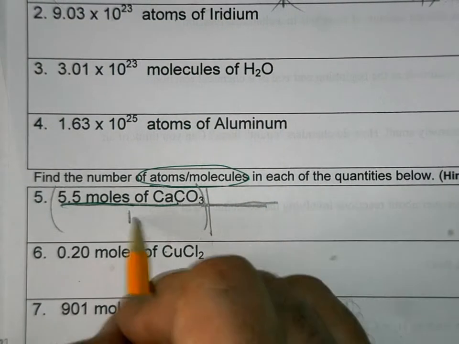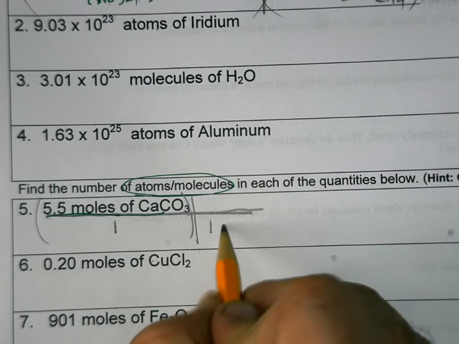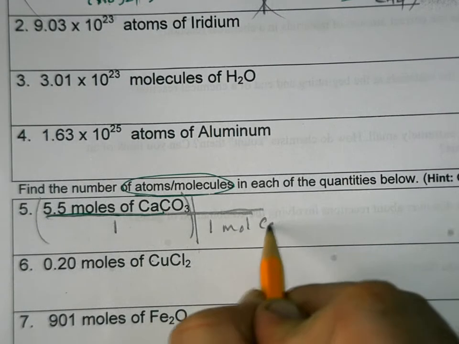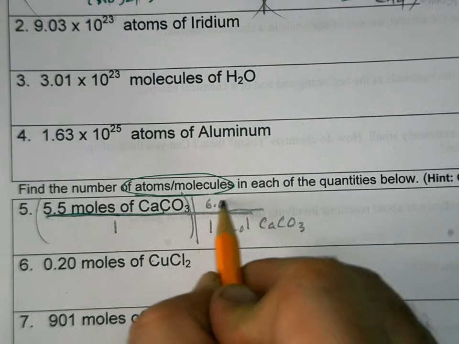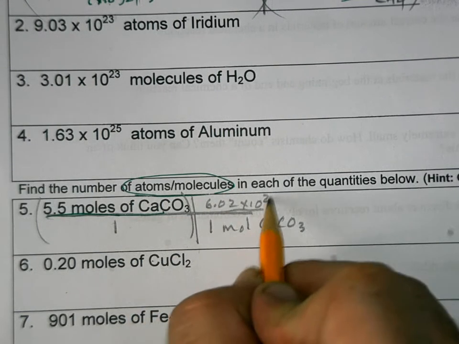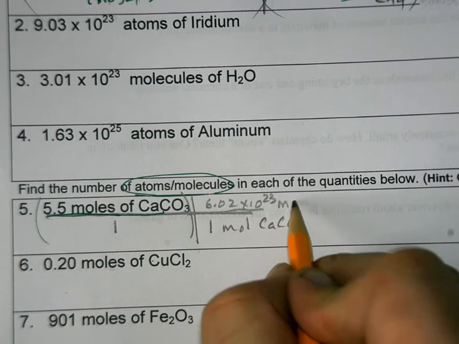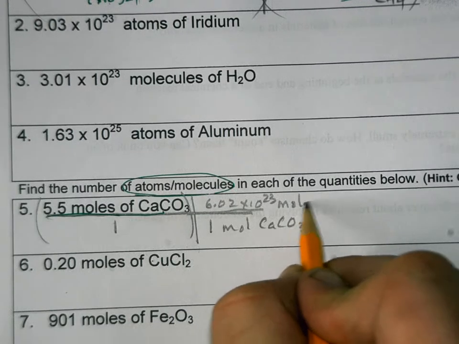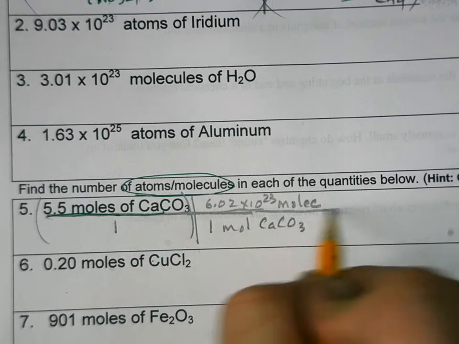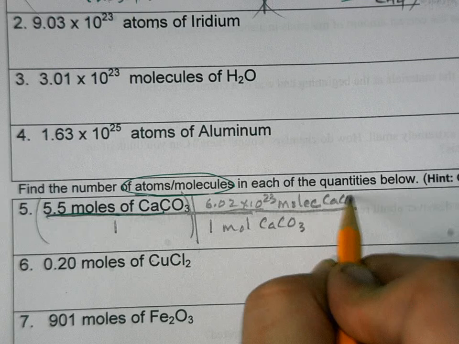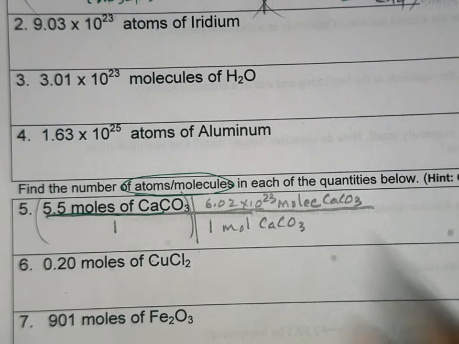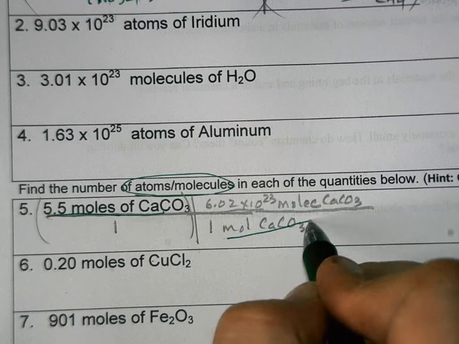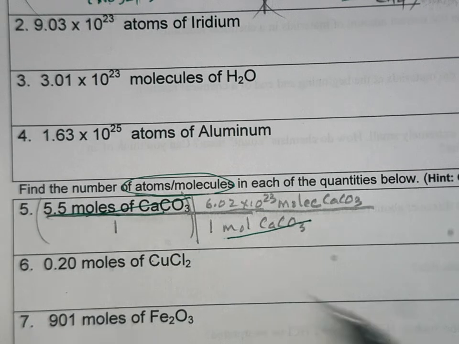So now we need to have moles down here, and we know that 1 mole of calcium carbonate is going to be 6.02 times 10 to the 23 molecules. I'm going to abbreviate molecules as MOLEC, of CaCO3. Don't get lazy. Now we can cancel moles of calcium carbonate with moles of calcium carbonate.